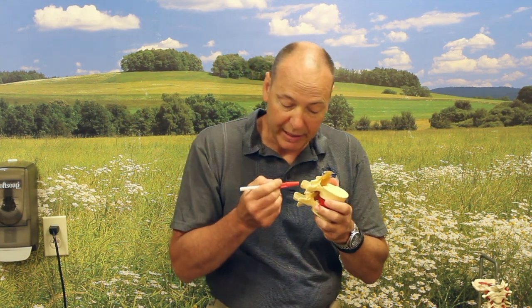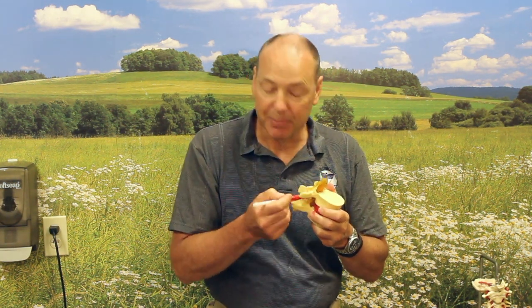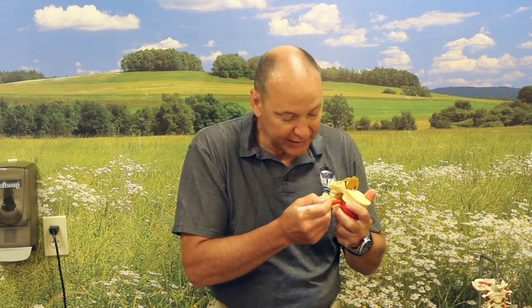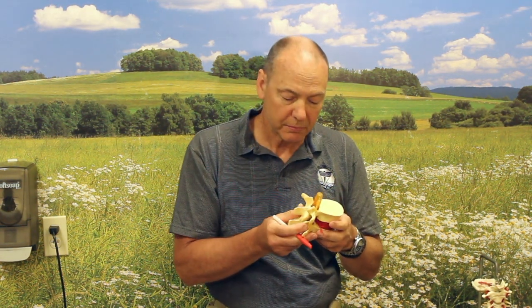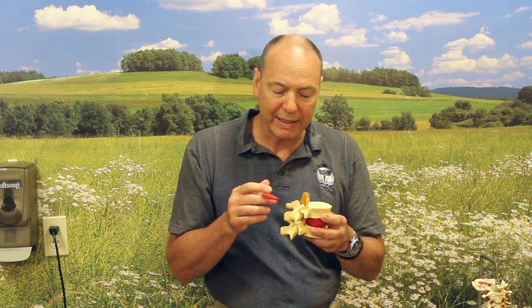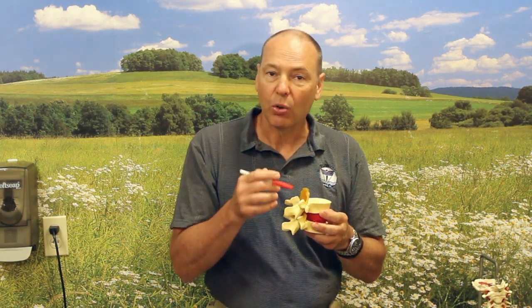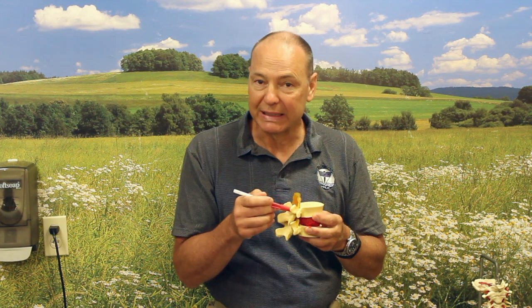And just like rust forming on a joint, it can expand and take up space. When it takes up space, it grows into that area and can irritate the nerve. So whether it's a bony occlusion or a soft tissue like a ligament or a disc, either way, the result is that your body is going to experience discomfort and a loss of function.